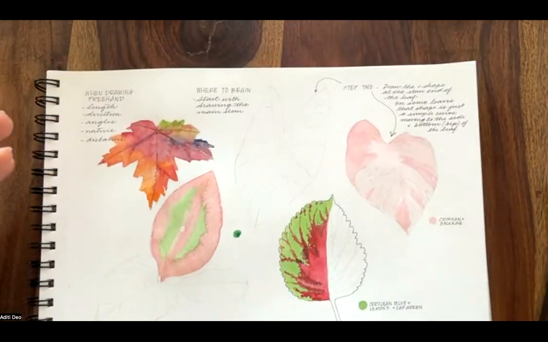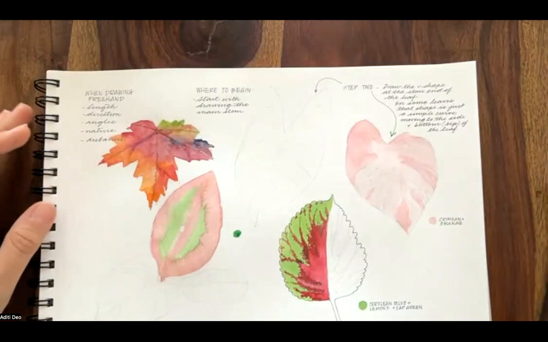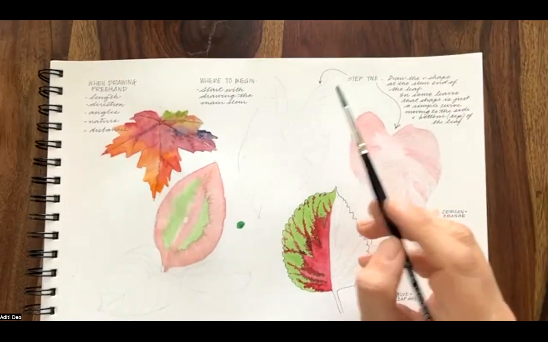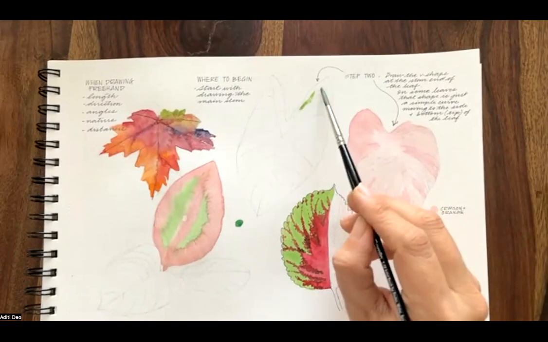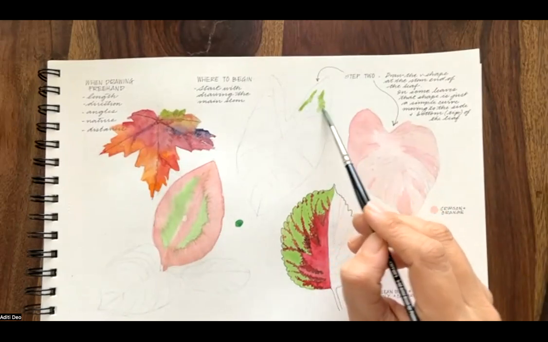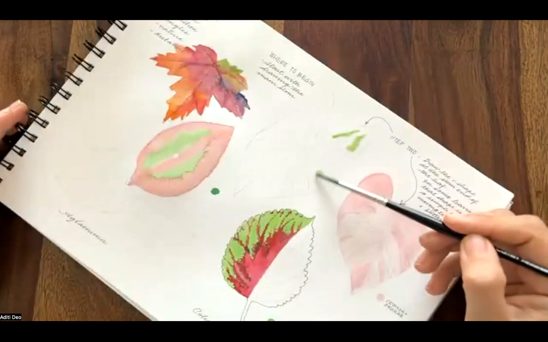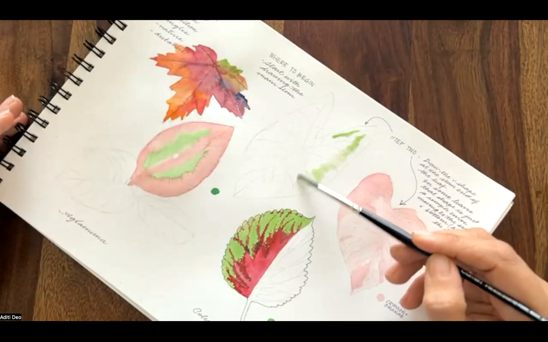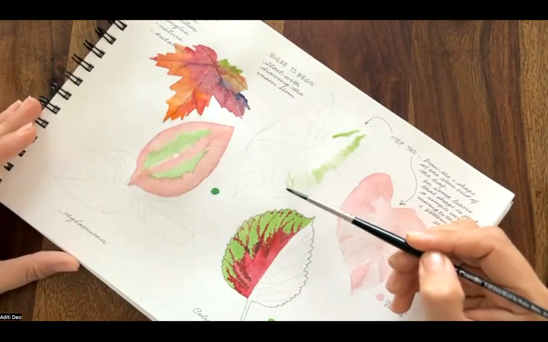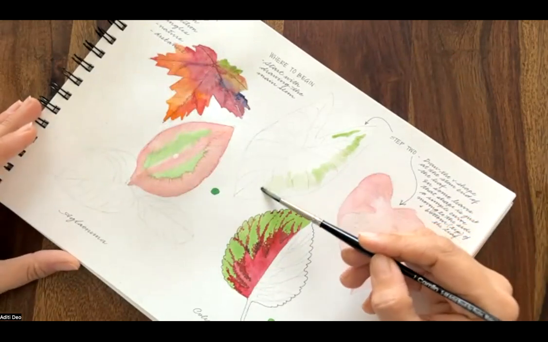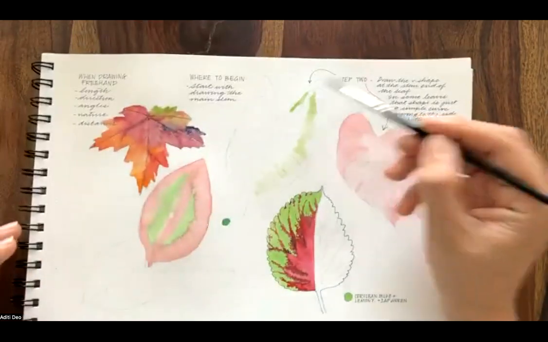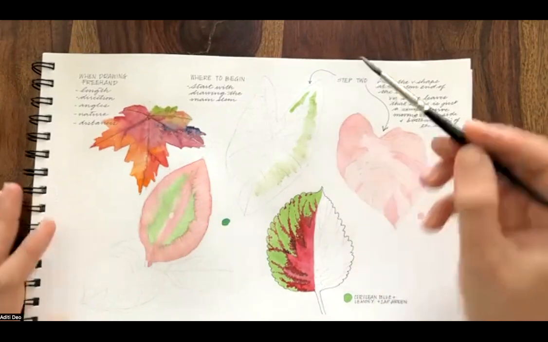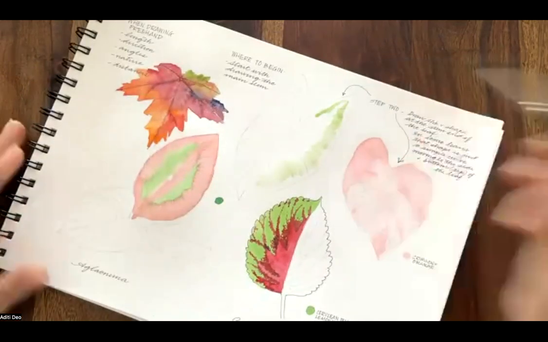Going back to the two brushes. I'm carefully putting some light green along the edge. Now, if you look at it carefully, this leaf has a base coat of like a yellow. You can do that as well. And do just half the leaf at a time so that you can control the outcome.